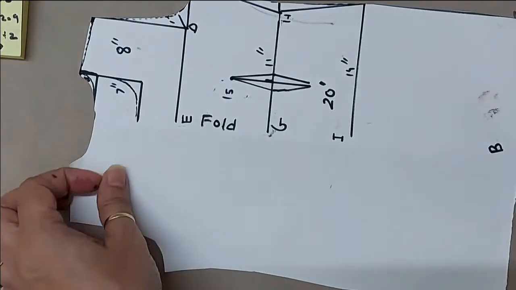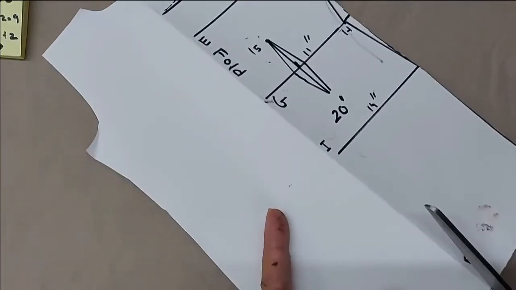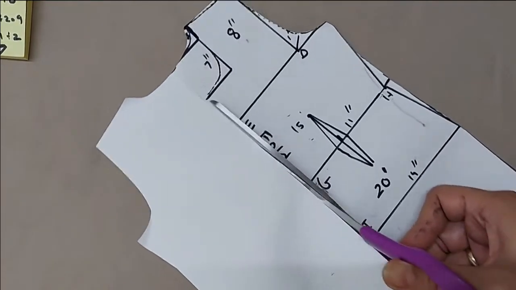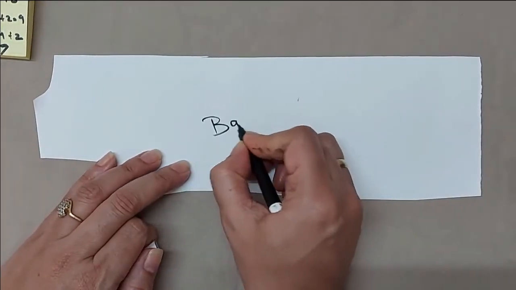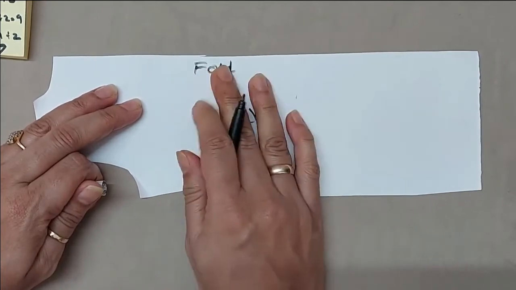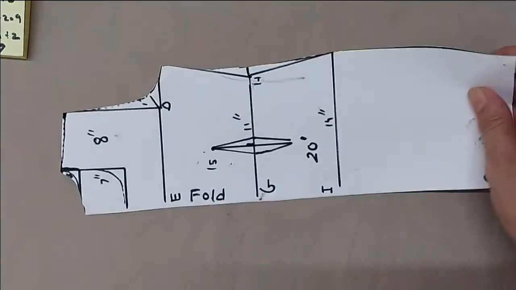I am doing it on paper, don't do it on the fabric. So I am taking this plain part out. This is my back part, so I will write back. This is the pattern. When I put it onto the fabric, this will be the fold. This will be the folded side, and this is the back part. And same thing with the front. This is the front part.